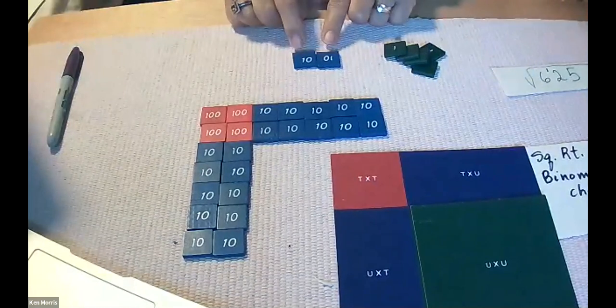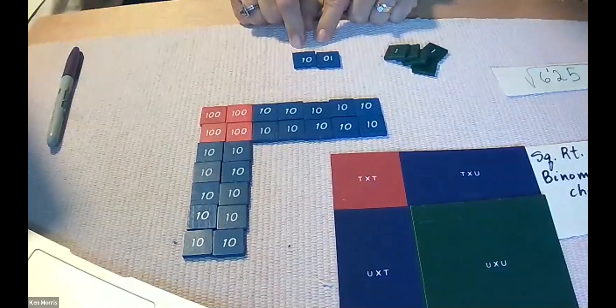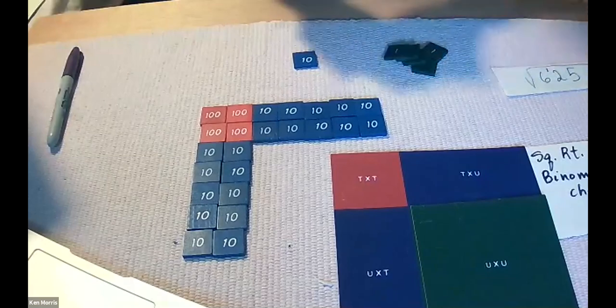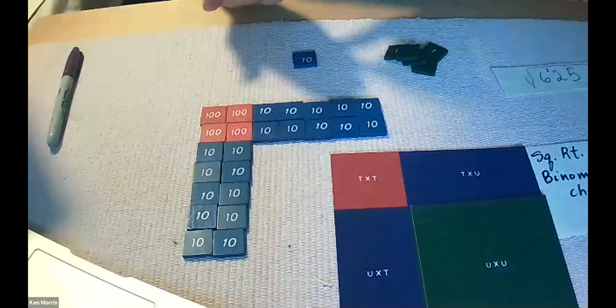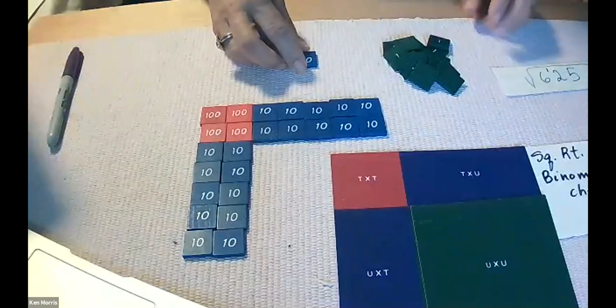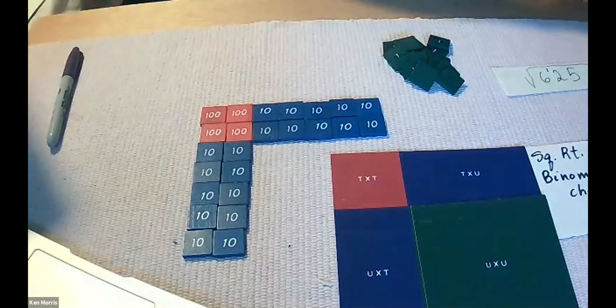Once again, I need to move now to the units. There's nothing I can do with these 10 stamps, so I need to exchange them for units. So I'm going to go ahead and do that. 2, 4, 6, 8, 10. Please make sure you have them. If you get to the end, 2, 4, 6, 8, 10, and you've made a mistake, you're going to really frustrate yourself. All right, now I'm going to exchange my other 10 for 10 units.